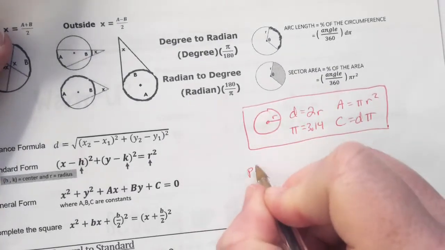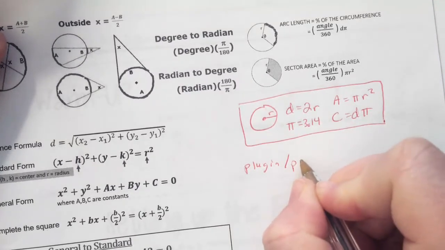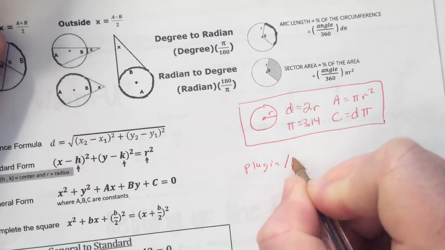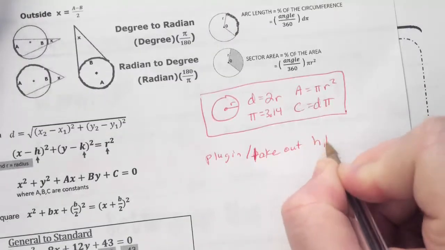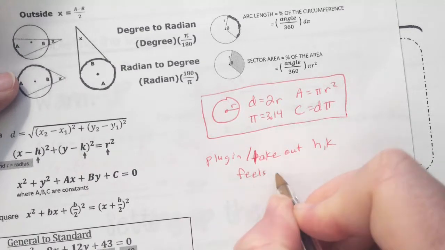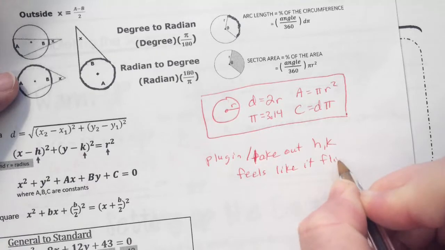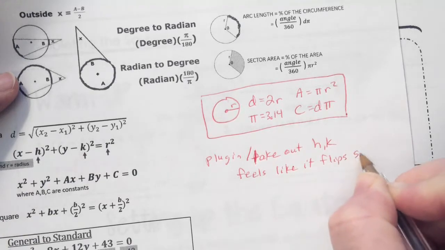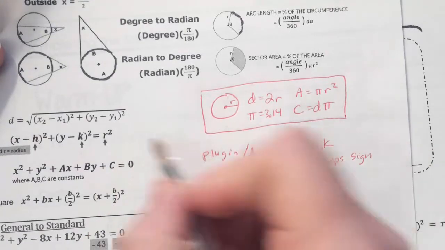So when you plug in or take out h and k, it feels like it flips the sign. That's what happens here.